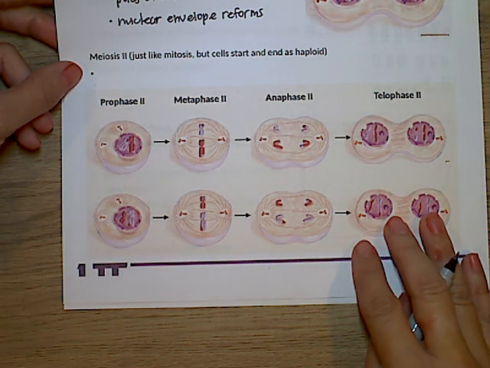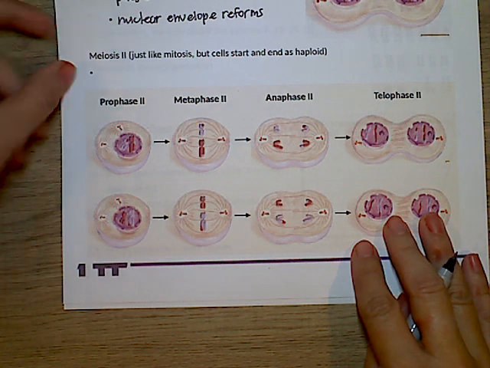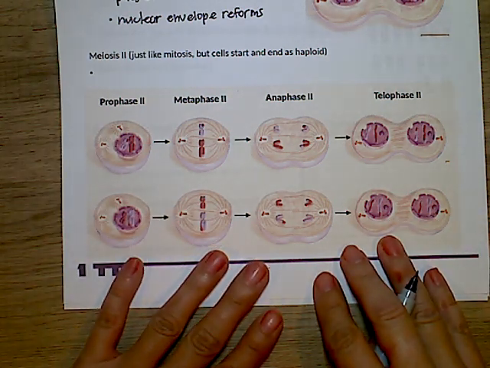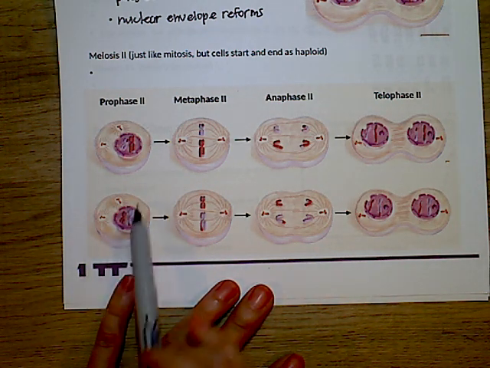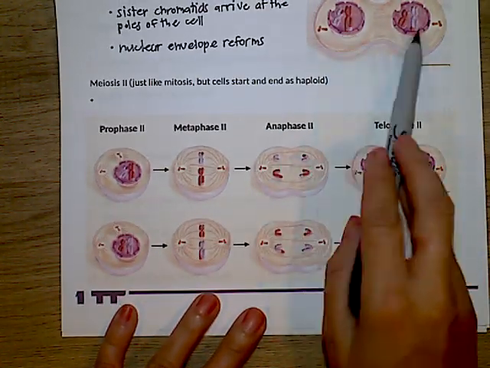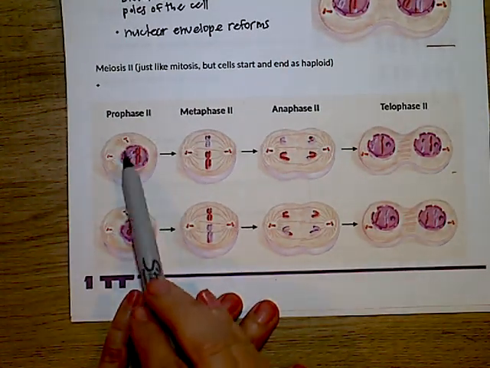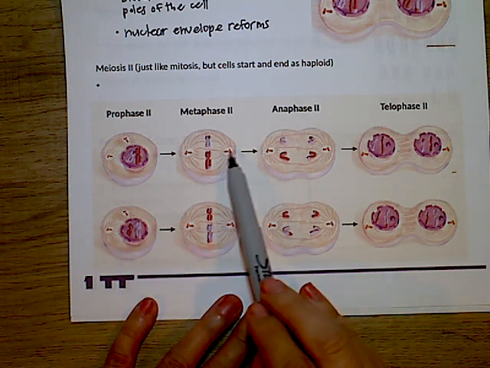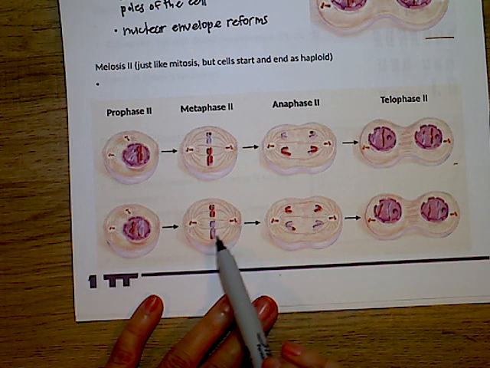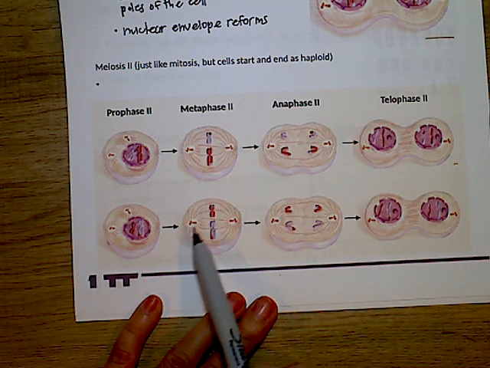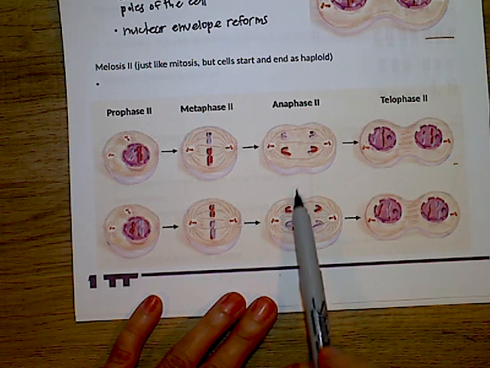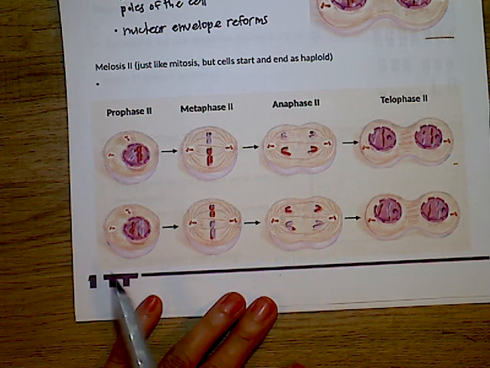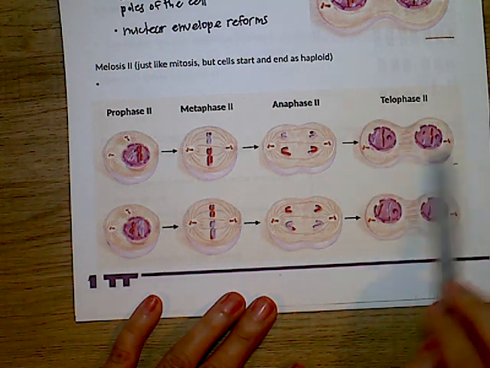Meiosis 2 is essentially the same as mitosis, but the cells start and end as haploid, so having half the number of chromosomes as the original cell. So in prophase 2, and this is showing these two daughter cells from up here, the nuclear envelope is going to start to dissolve. In metaphase 2, they line up along the center of the cell. And again, notice the crossing over that has occurred, so we have some variation. In anaphase 2, those sister chromatids are separated. And then telophase, we start to reform the nuclear envelope.